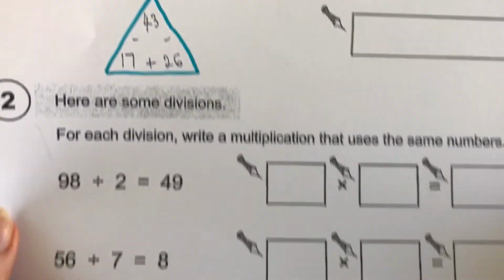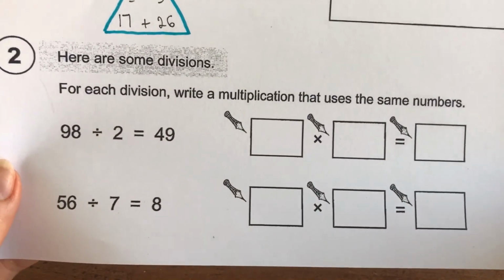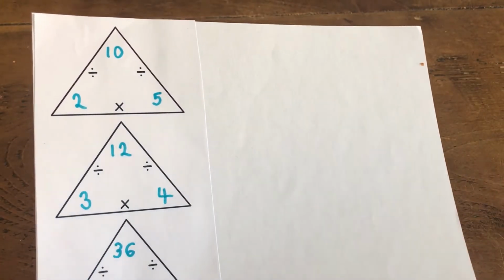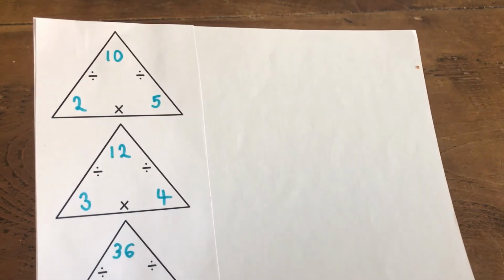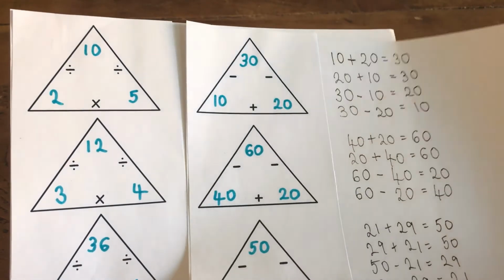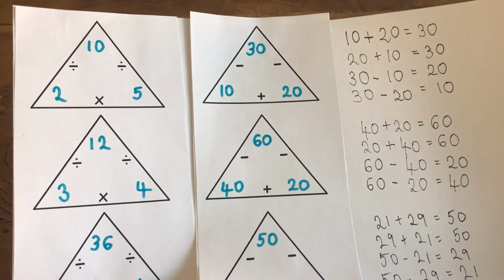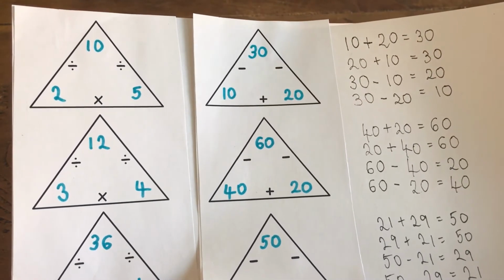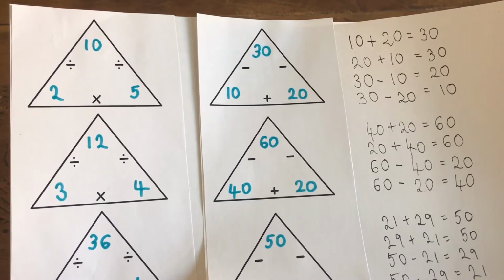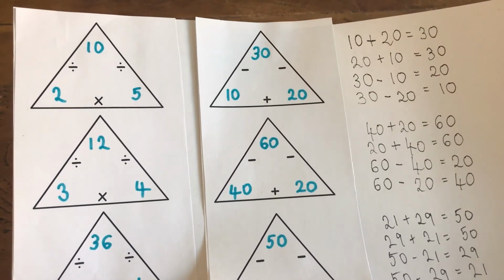Right, we're going to have a look at question 2 now, but before we do that, we're going to go back to the triangles, but this time they're slightly different. Right, so just the same as addition and subtraction, multiplication and division are also connected and can be shown in a fact triangle as a little fact family. Now you'll still have 3 numbers, and those 3 numbers are connected, but this time by multiplication and division. And we are still going to write 4 number sentences for each triangle.